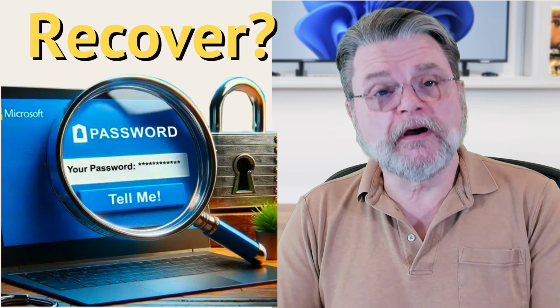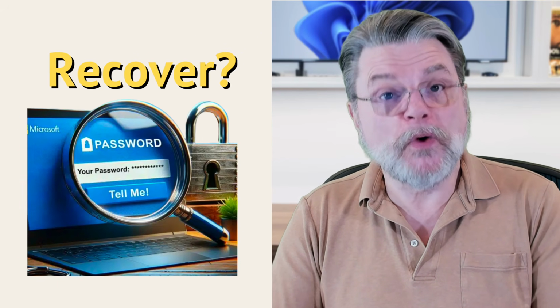How can I recover an Outlook password without resetting it?